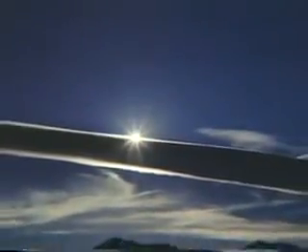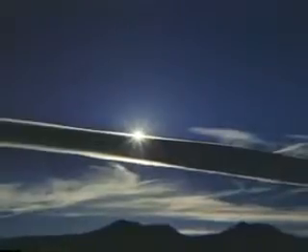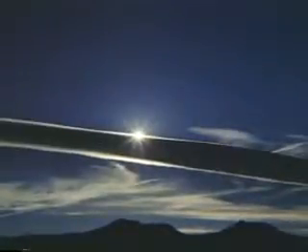A cloud which can be very deceptive to pilots is the lenticular cloud. This lens-shaped cloud may form over mountain crests during high wind conditions. Even though it looks smooth and serene, it is, in reality, a good indication of heavy turbulence and should be avoided.